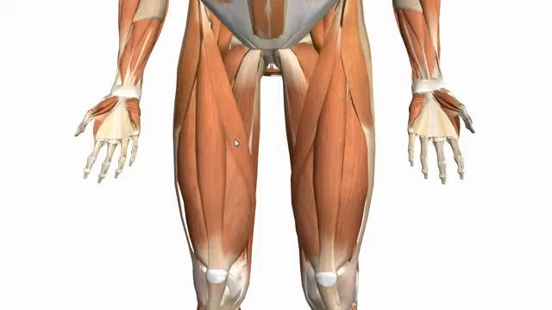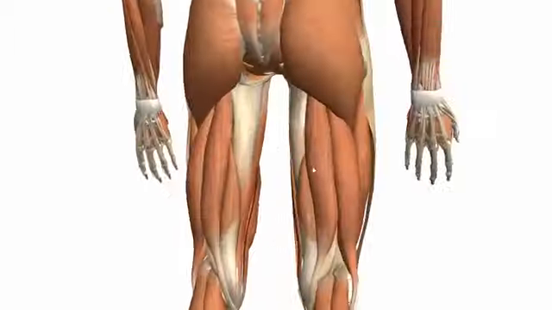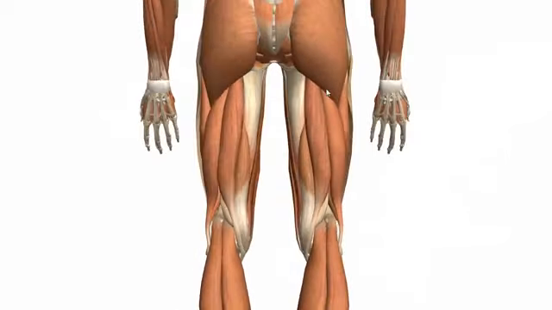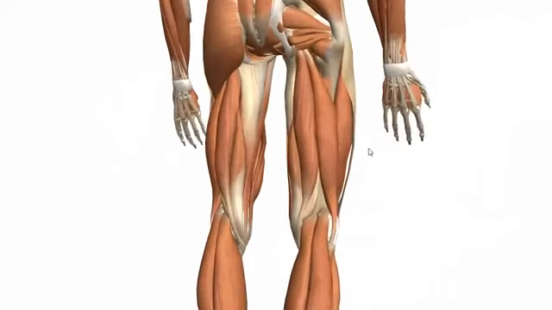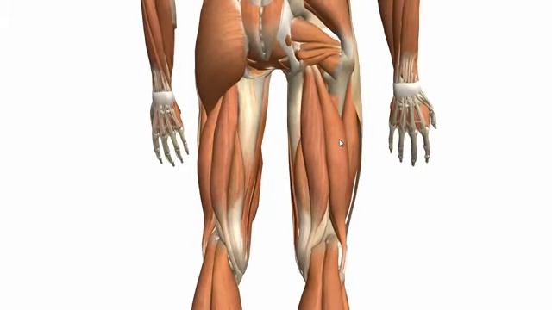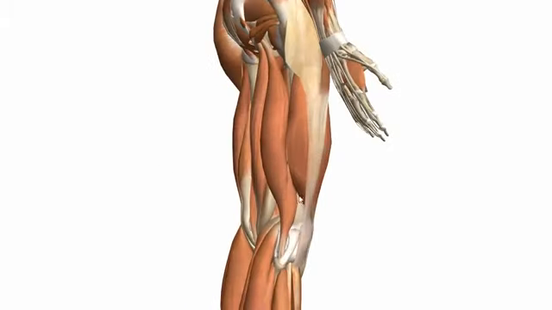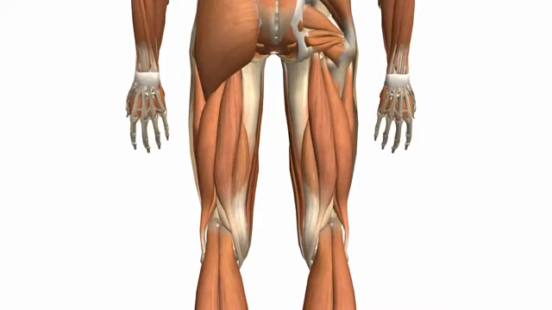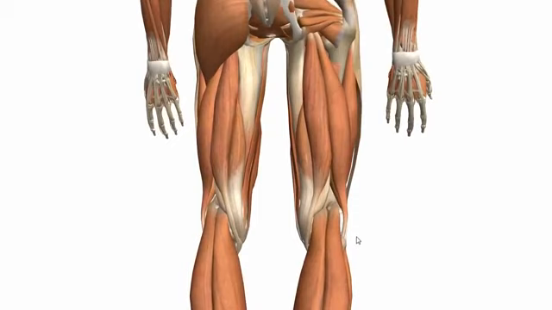Okay, so the final compartment of the thigh is the posterior compartment. The posterior compartment is very simple because you've only got three muscles there. So I'll just remove the gluteus maximus to get a good look at this compartment. The muscles in this compartment are innervated by branches of the sciatic nerve, and apart from the short head of the biceps femoris muscle, these all originate on the ischial tuberosity, and they run down to insert on the tibia, and they extend the hip joint and flex at the knee joint.